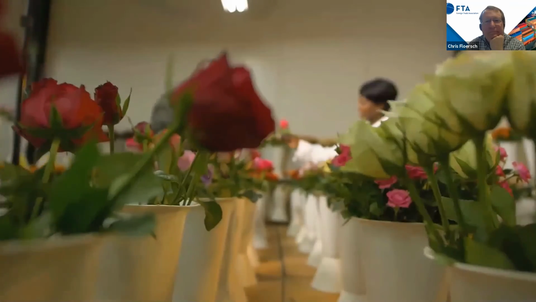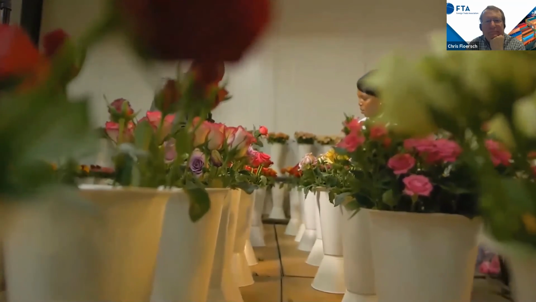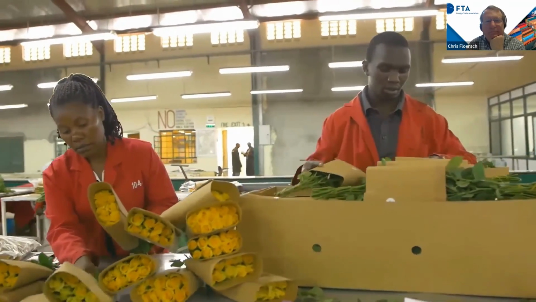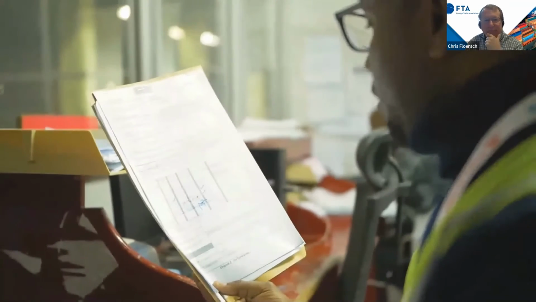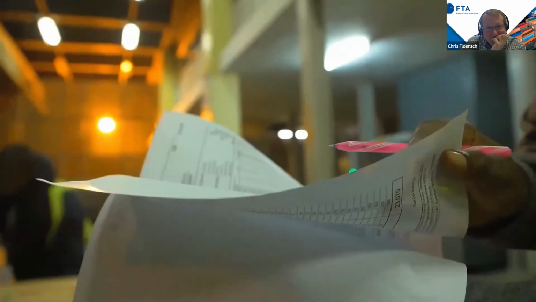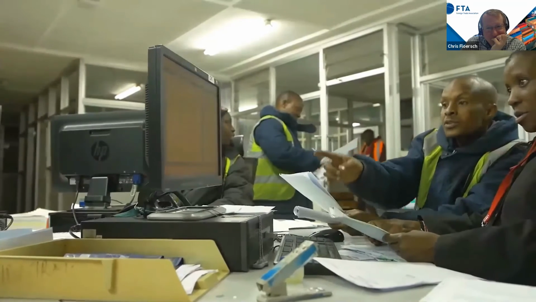Currently, for our members to export a single shipment from their farm to their customer, they have to go through an average of 200 different types of communications. This includes phone calls, emails, commercial invoices, certificates, which is really a challenge.